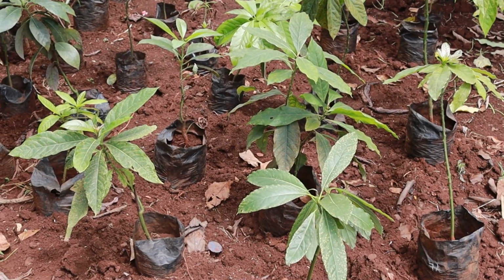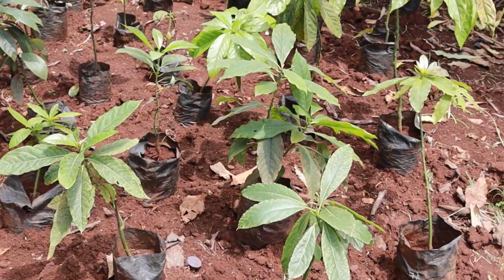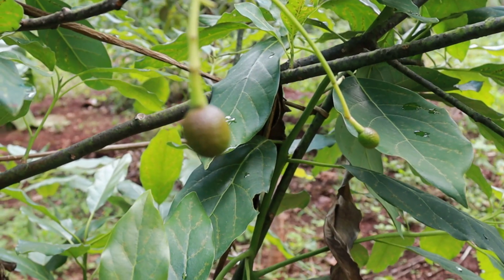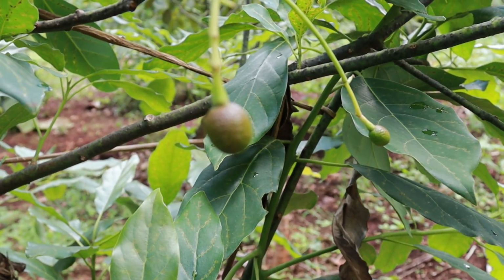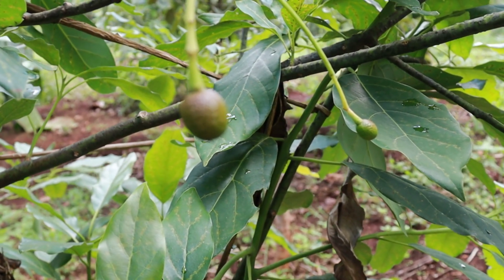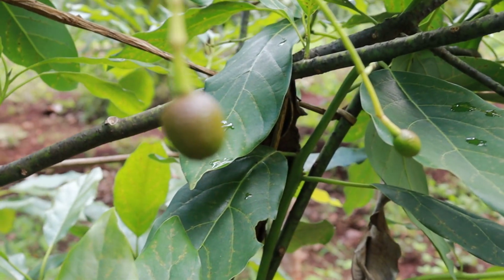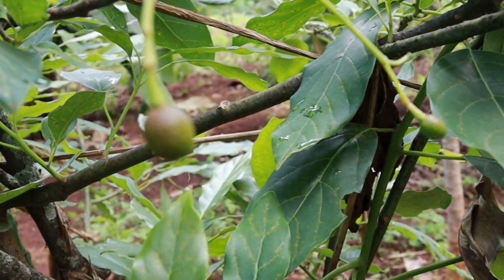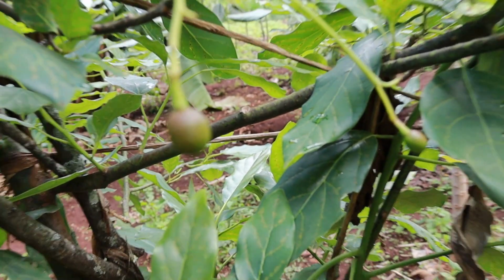When sourcing for seedlings, check out for pashamite infestation to avoid spreading them to your farm. When applying your chemicals, begin with less infested areas, heading to the most infested areas to prevent the spread. Tools used and clothing should always be cleaned with the insecticide too to prevent the spread.